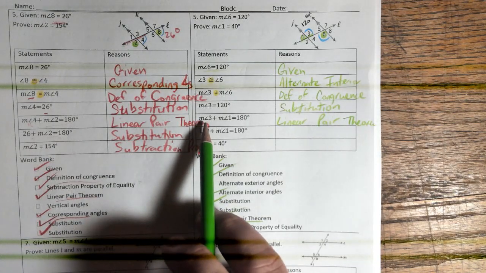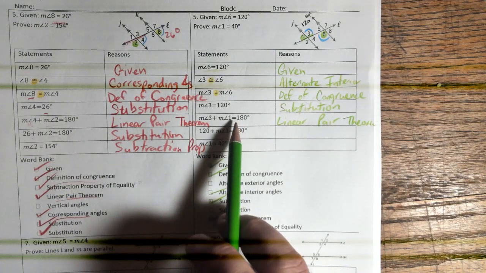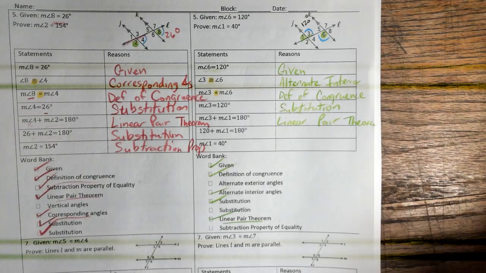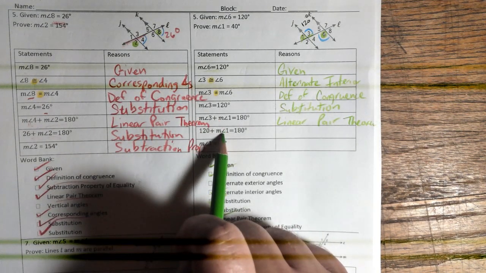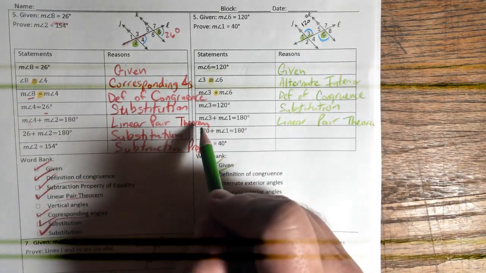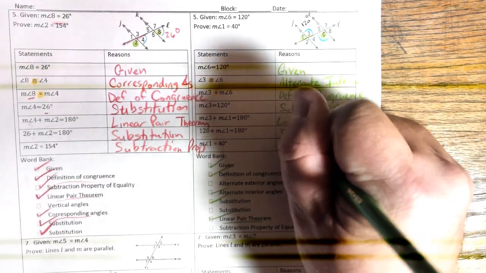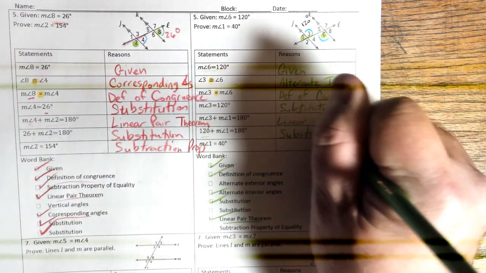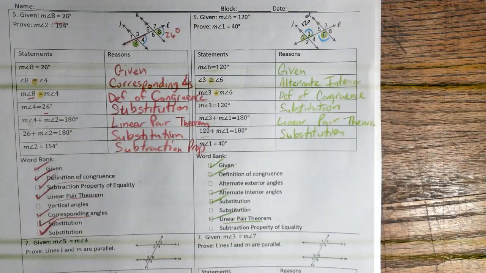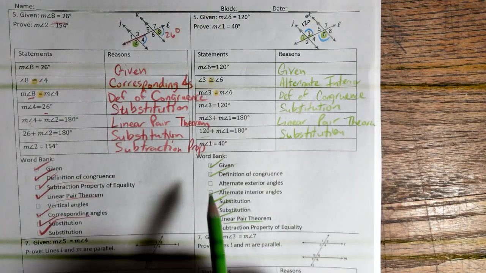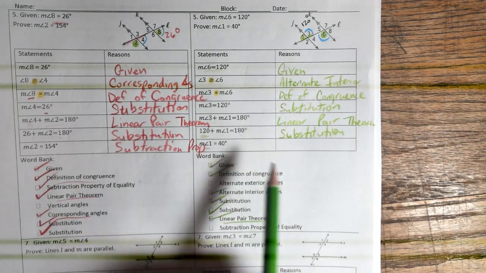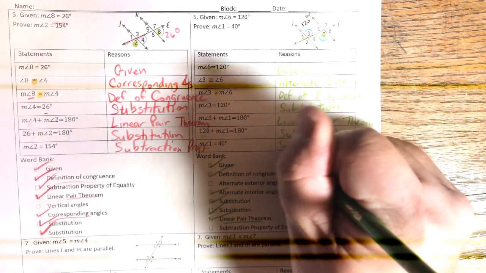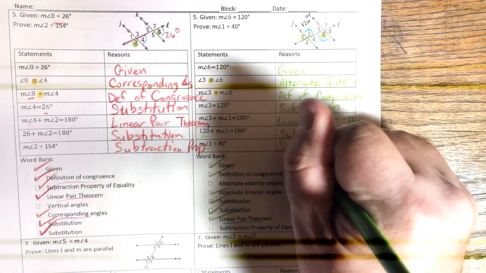We go from measure of angle 3 plus 1 equals 180 to 120 plus the measure of angle 1 equals 180. So we substituted the measure of angle 3 for 120. So that's substitution. Then lastly, the measure of angle 1 equals 40. Well, if we subtract 120 from 180, we get 40. So that is subtraction again.